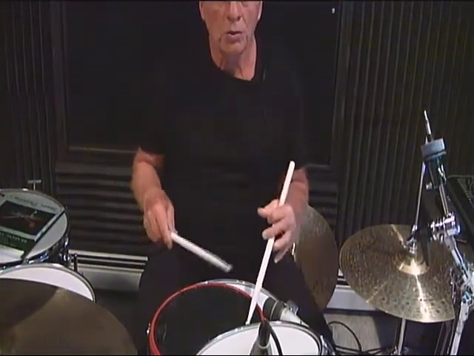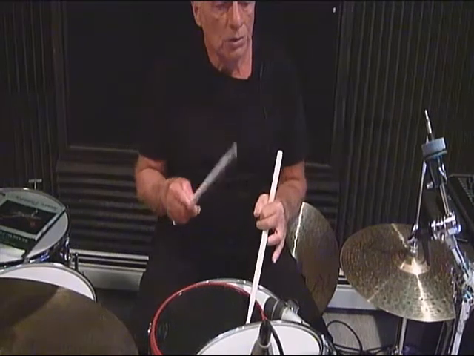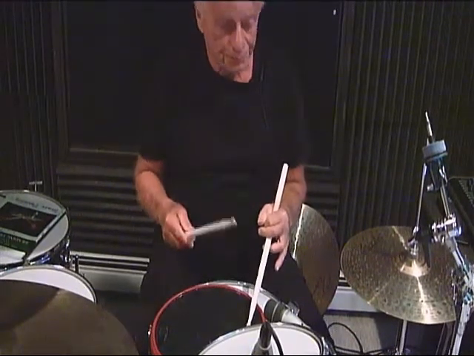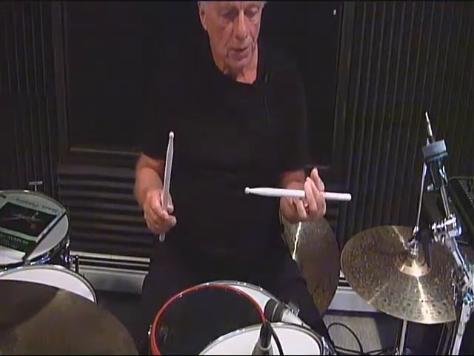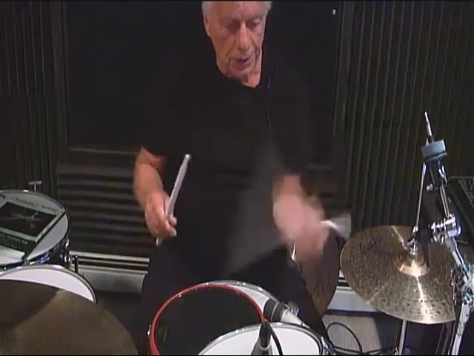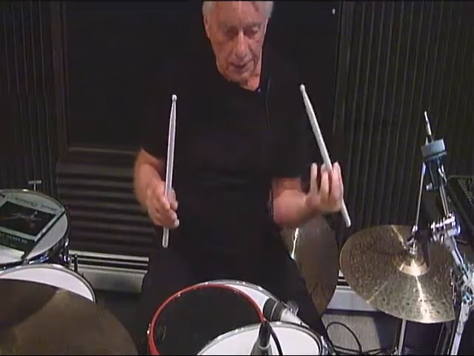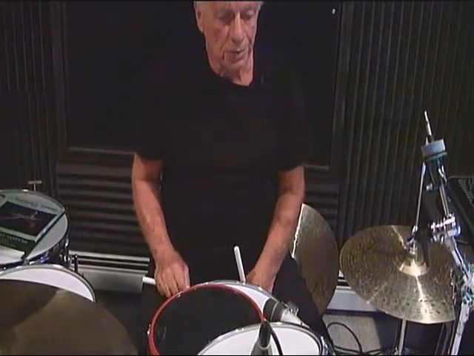Okay, slower, 2 hands. 5th line, first measure. 1, 2, and 3 E and 4 and. That 16th note triplet.